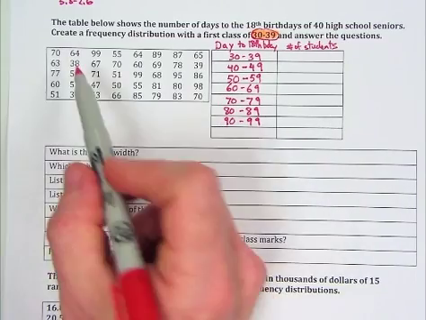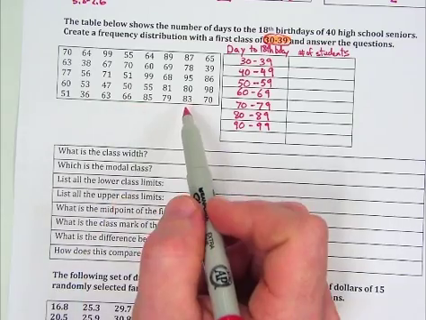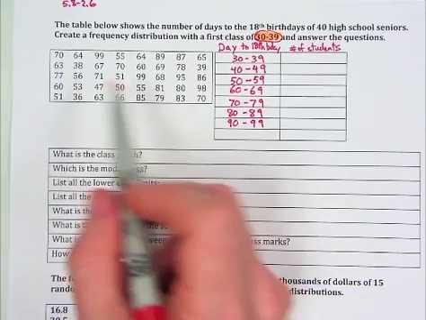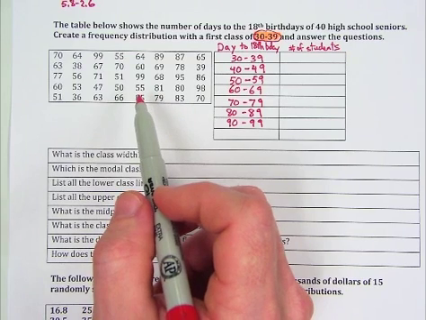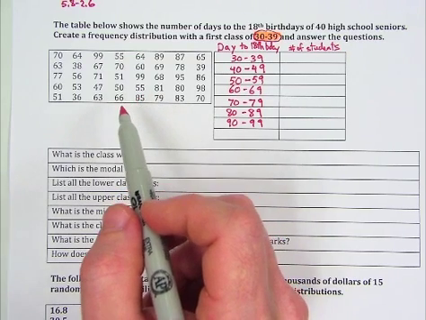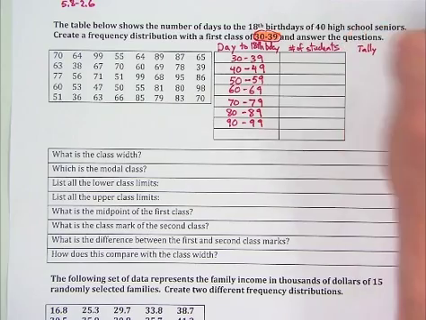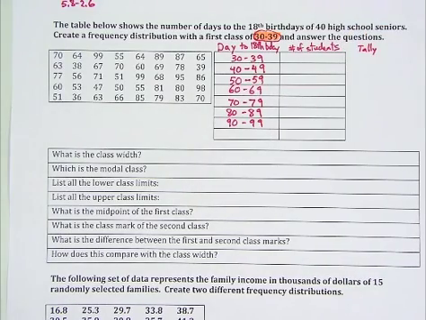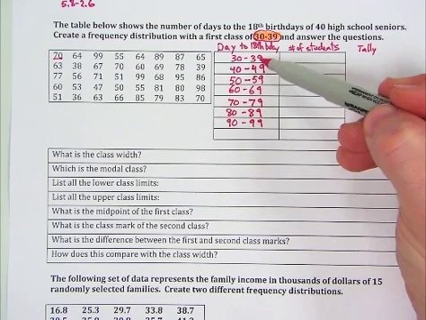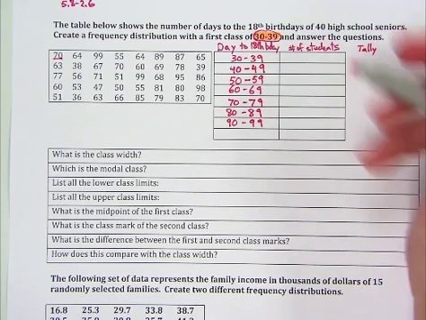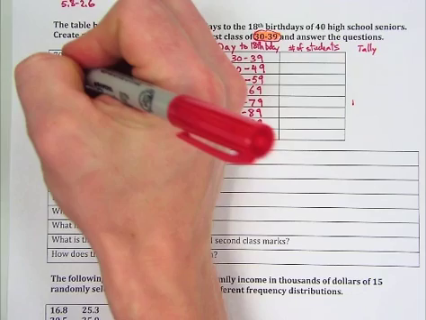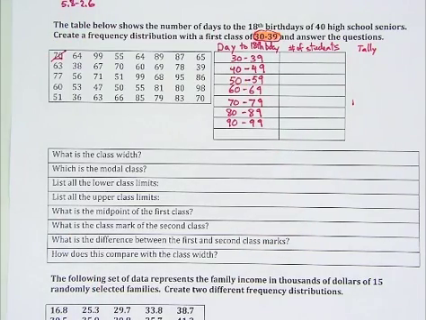Now, this is a little bit trickier than the last example we did. Because this is not in order, it's going to be very hard to count this. And so what we're going to do is keep a little bit of a tally going over here as we come across the numbers. So if I look at the number 70, we want to say, which class does this fit in? Well, it fits in 70 to 79, so I make a little tally mark and I cross it off to make sure I know it's been counted.